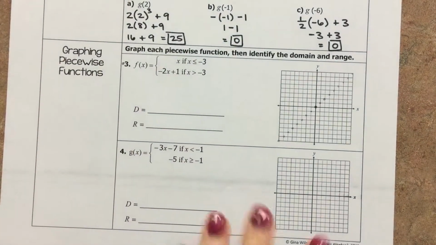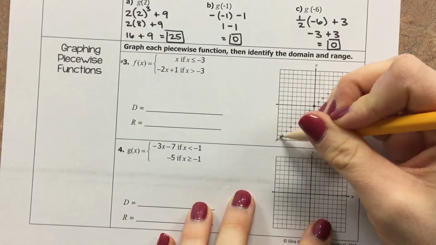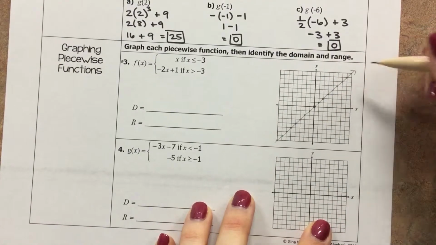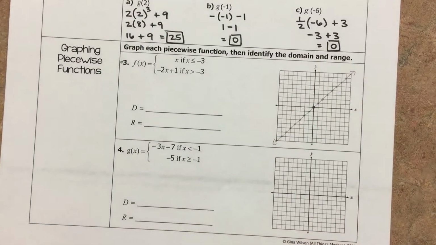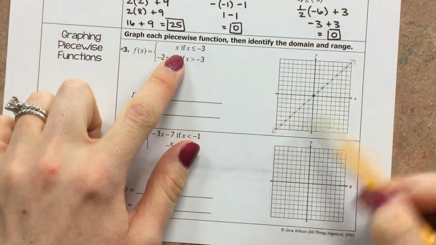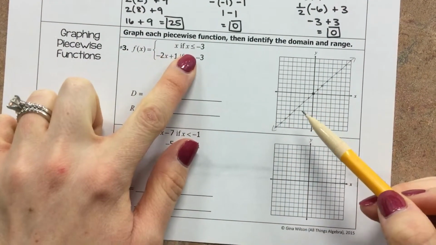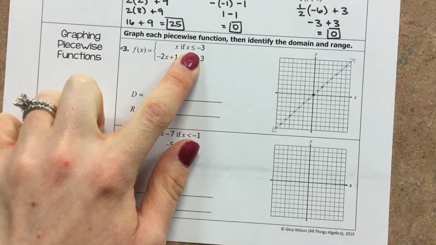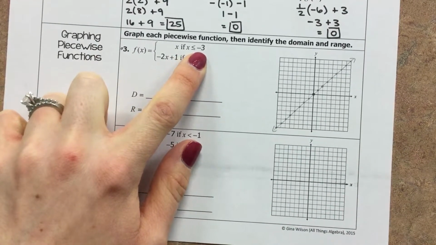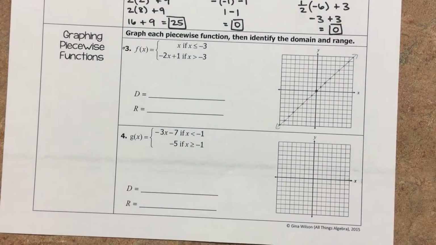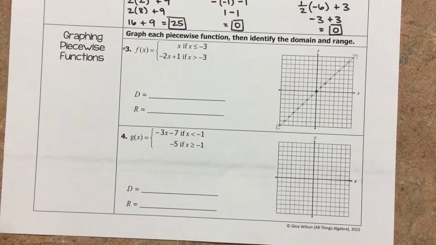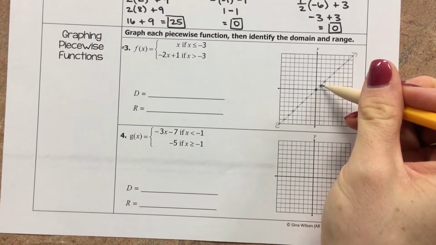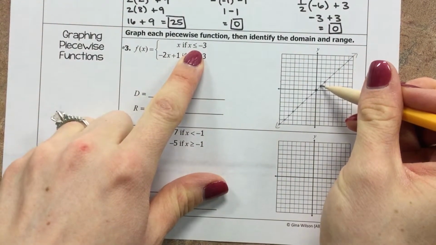Now this part, when I graph, like I said, it is very important that I am just lightly doing this in pencil, because until I look at the domain, this is not finalized yet. So this is just what the graph of x looks like. But then we look at the domain part, it says if the x value is less than or equal to -3. So that means we've got a bunch of points plotted on here that we're not actually supposed to use. Like this one over here has an x value of 1. We're not supposed to be using that because it doesn't fall within this range right here.